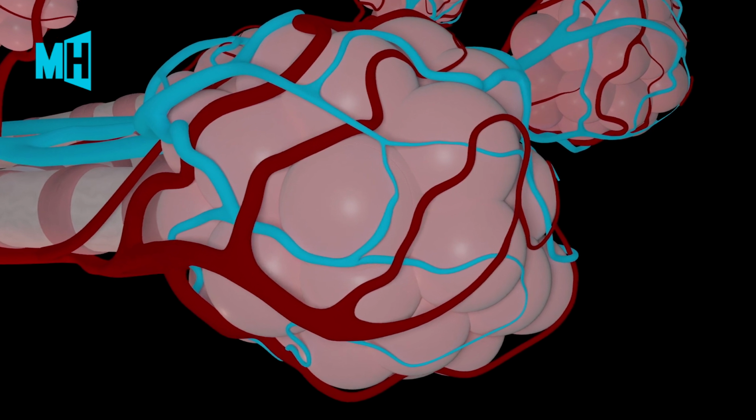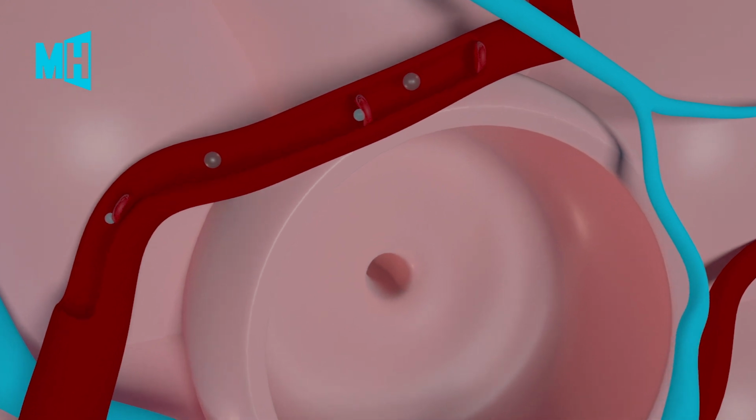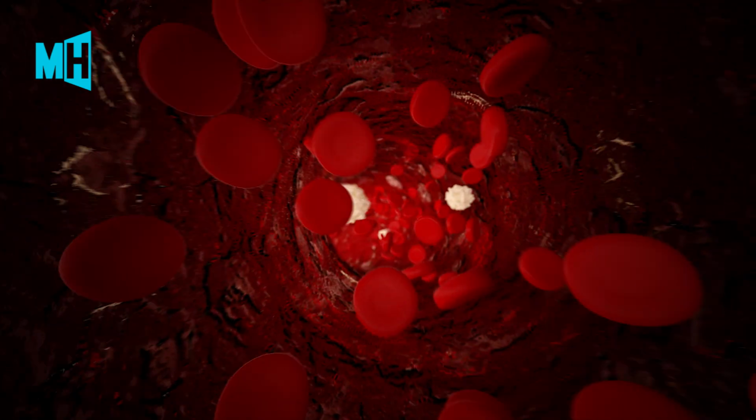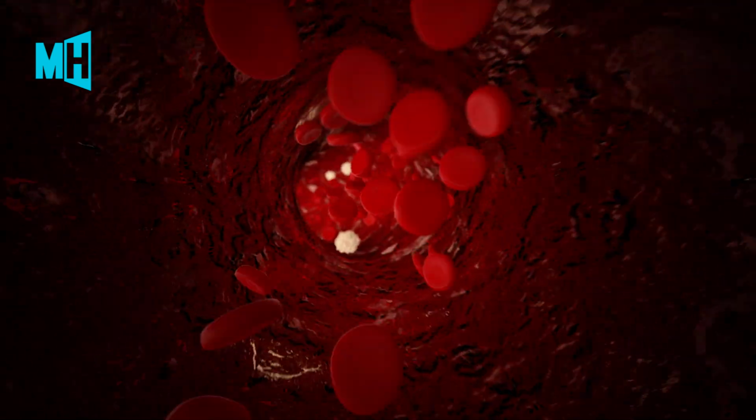Within the alveolar walls is a dense network of tiny blood vessels. The extremely thin barrier between the air and capillaries allows oxygen from the air you breathe to diffuse from the alveoli and into the blood.